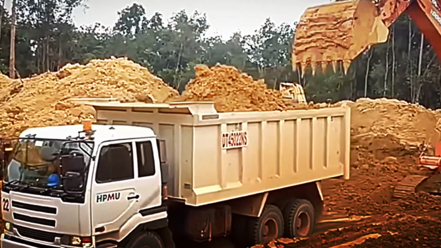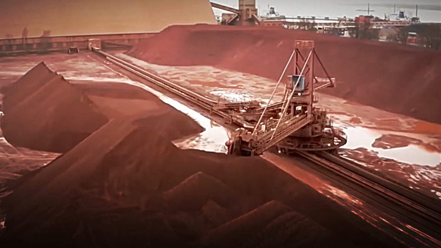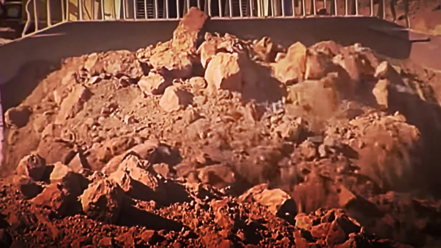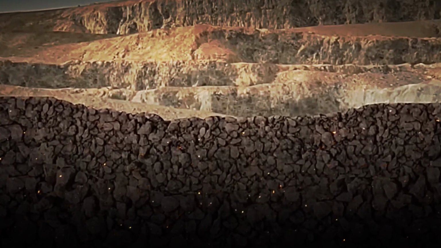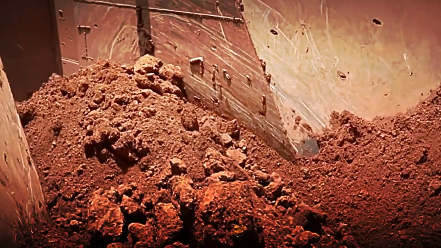Bauxite is the main source of aluminum. It is found mainly in tropical and subtropical regions such as Australia, Guinea, Brazil, Jamaica, and India. To obtain 1 ton of finished aluminum, an average of 5 tons of bauxite are needed. This means that mining this resource must be carried out on a large scale and with enormous technological deployment.